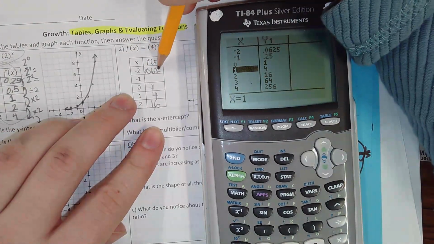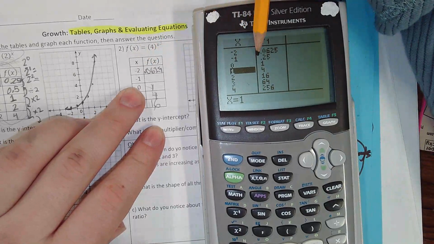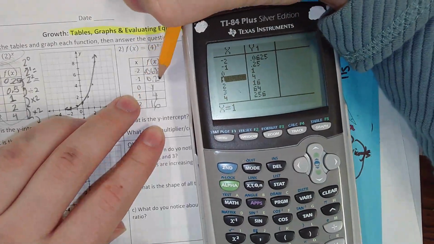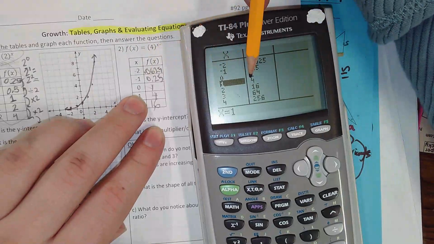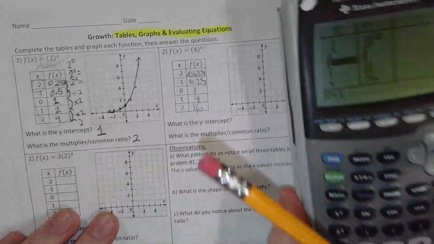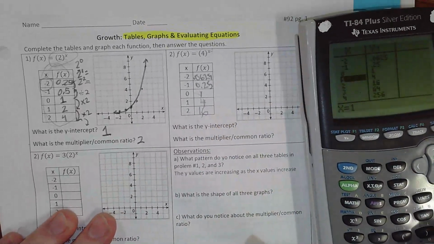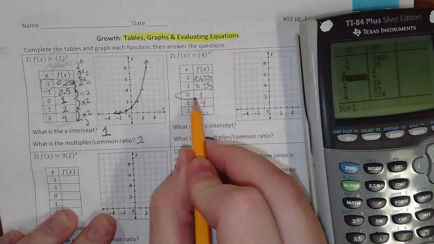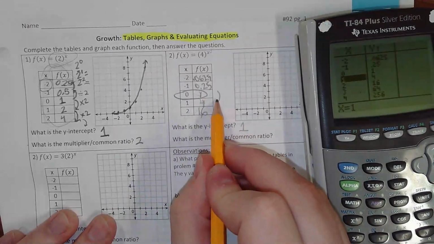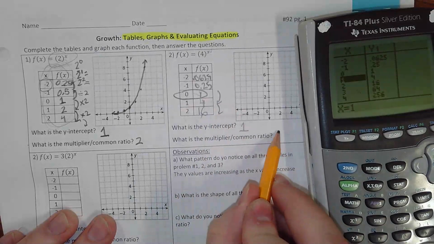0.0625, negative 1, comma, 0.25, 0, comma 1, 4, 16. As you can see, we have a starting value of 0, comma 1 and a multiplier of 4.